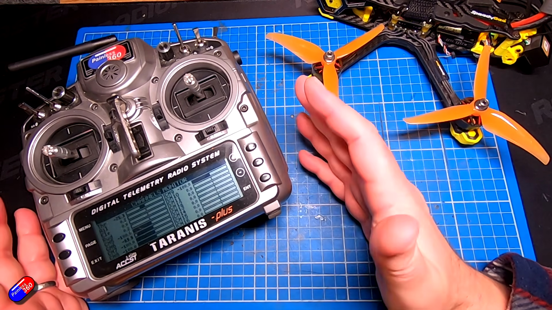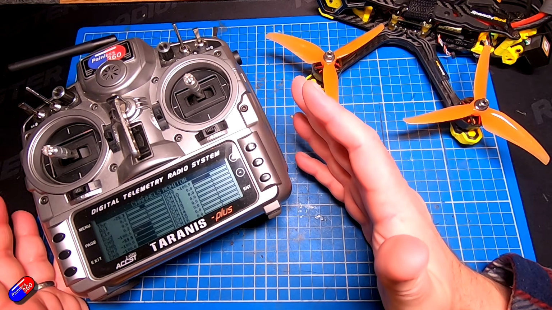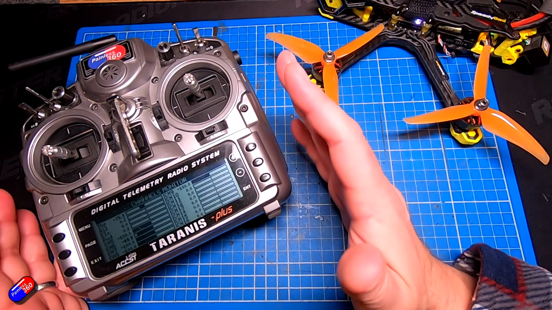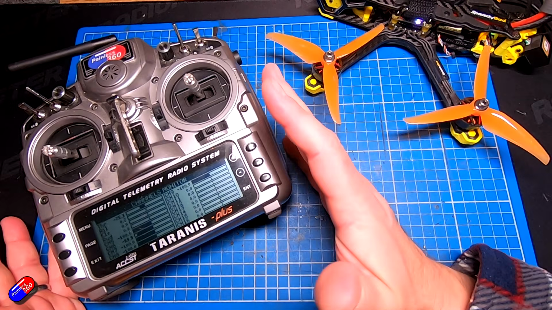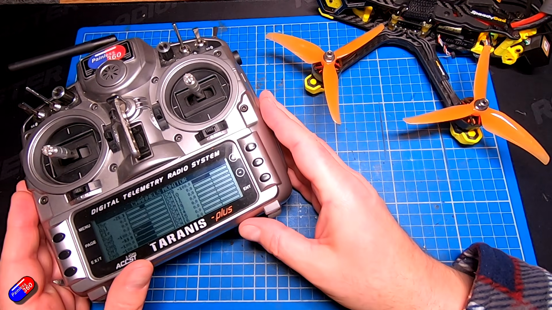And it's typically going to be about a third throttle, quarter throttle-ish if it's a powerful quad.